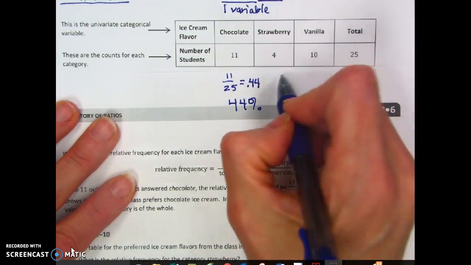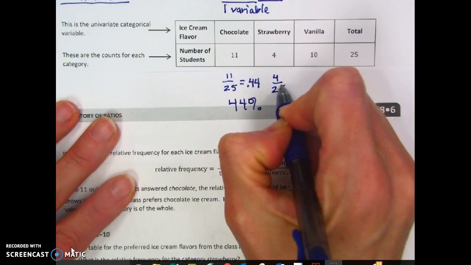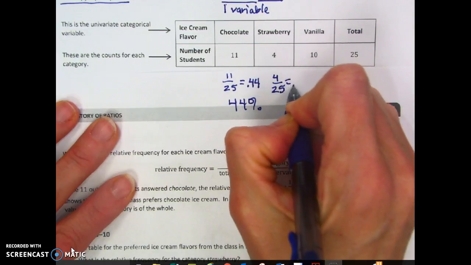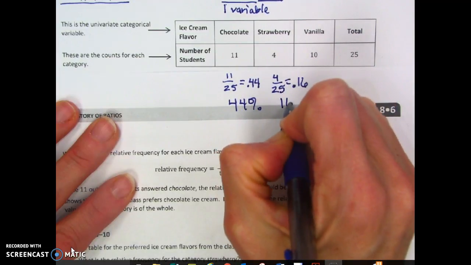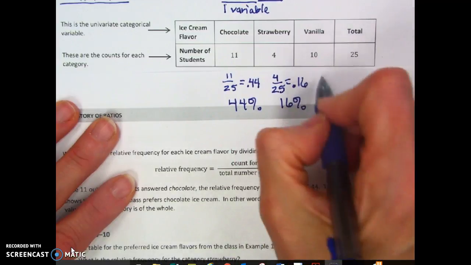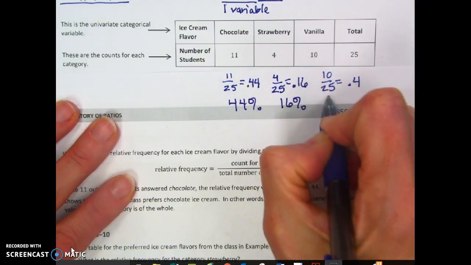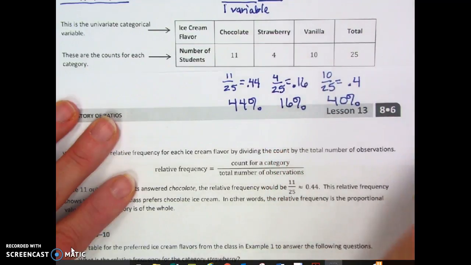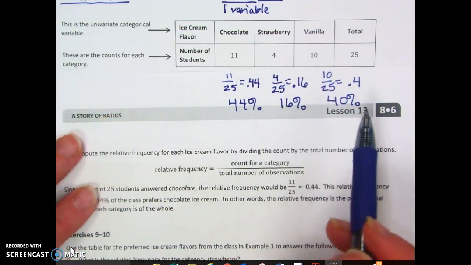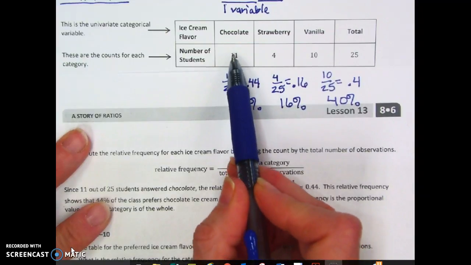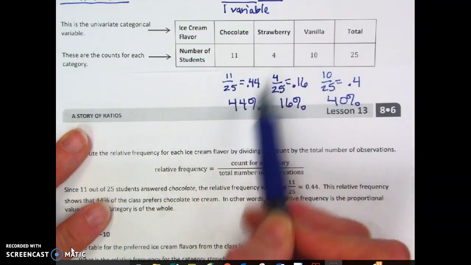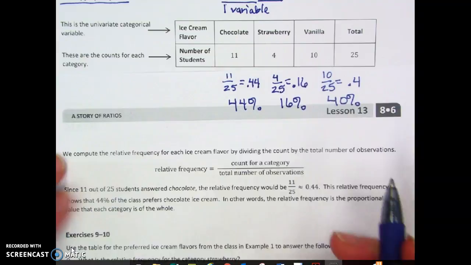So 44% of students chose chocolate. We can do the same thing for strawberry. 4 divided by 25 turns to the decimal 0.16, which is 16%. And then 10 out of 25 is 0.4, which is 40%. So we can see from the percents also that chocolate was the highest, as well as we can see from the number 11 is higher than 10, 44 is higher than 40.